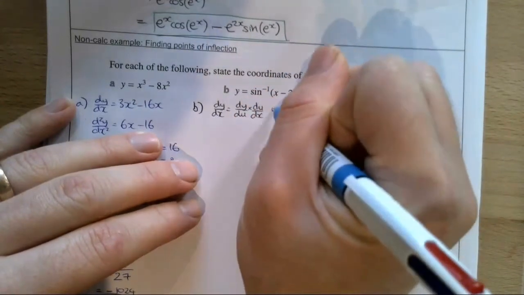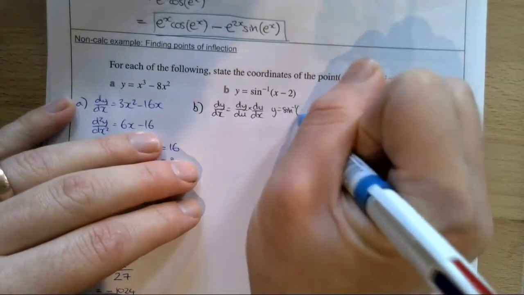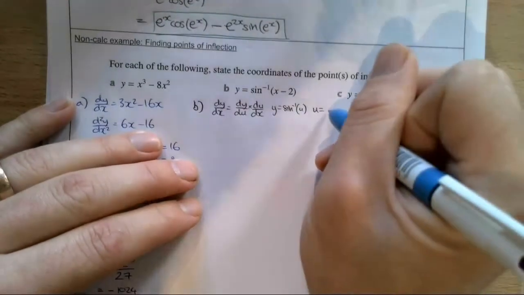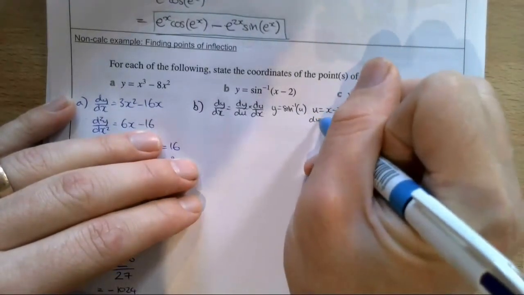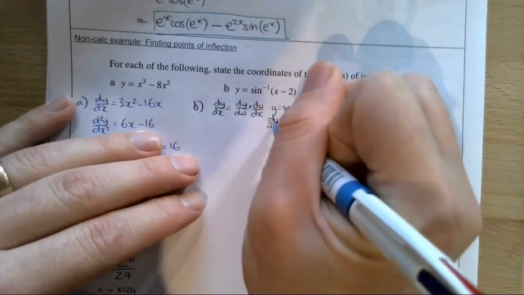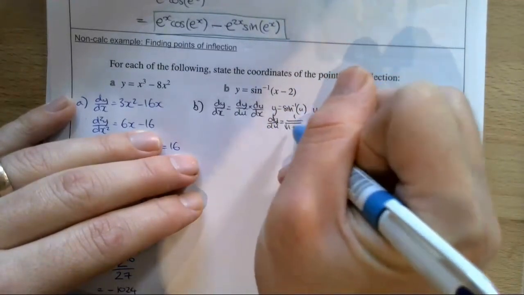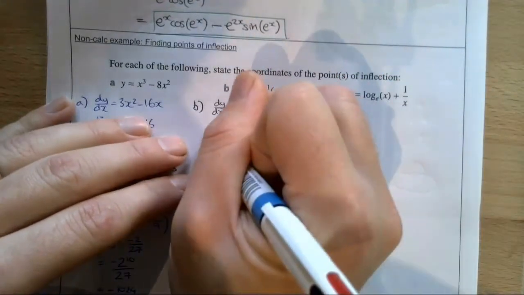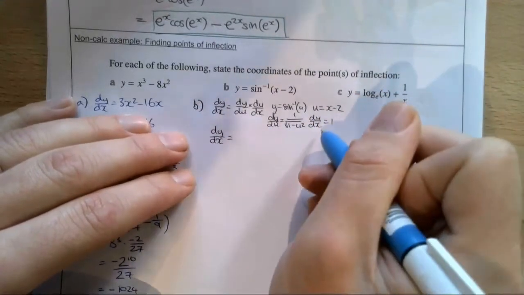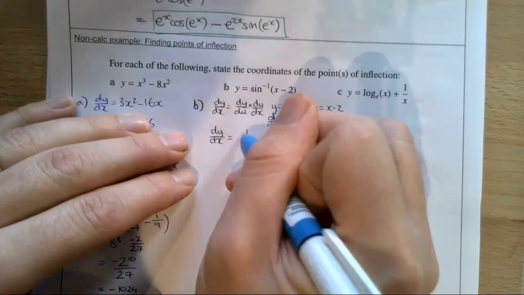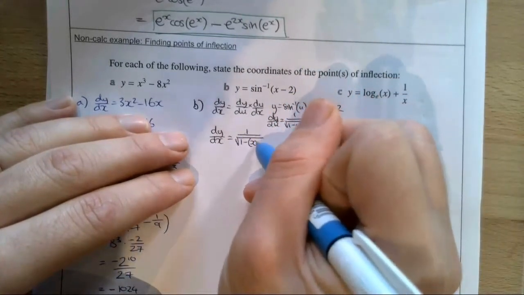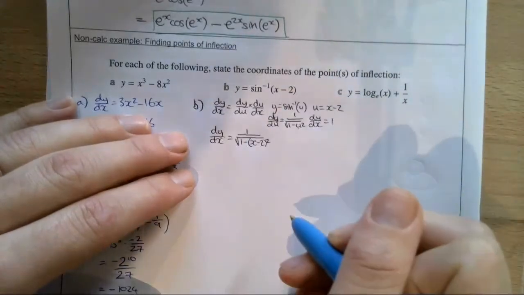Stating the rule as always, where y equals sine inverse of u, and u is x minus 2. du by dx is 1, and dy by du is 1 over root 1 minus u squared. So dy by dx is these two things multiplied together, so it's just going to be 1 over root 1 minus, and then substituting in for u, (x minus 2) all squared.